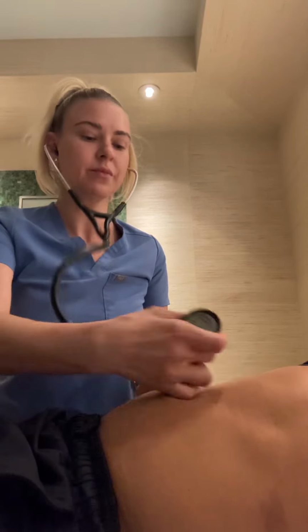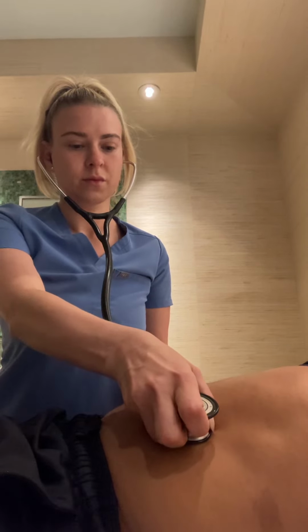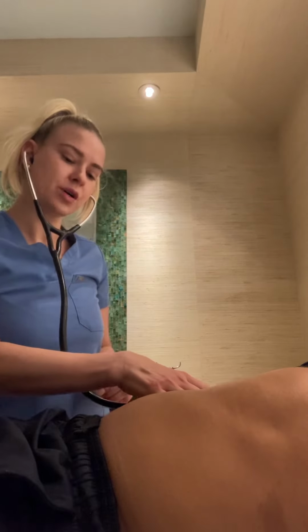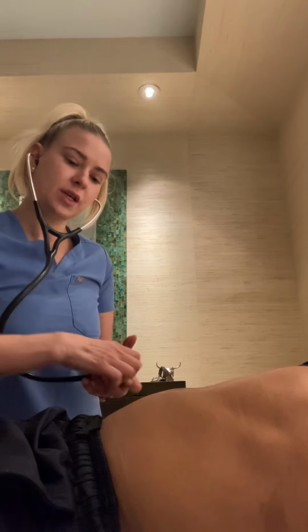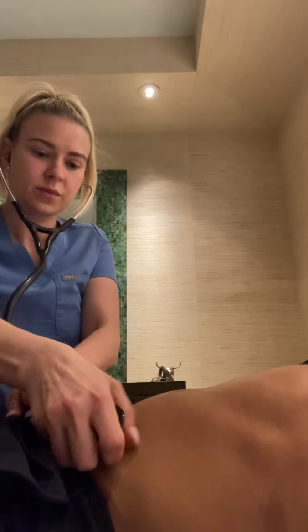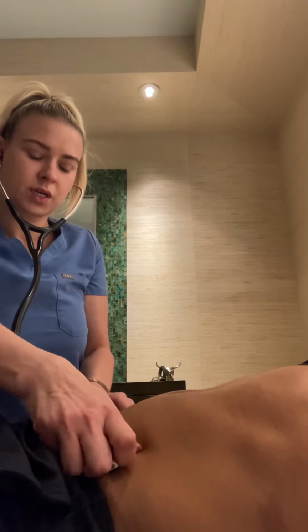I'll listen to the iliac arteries, which are inferior and lateral to the belly button. Left, right. And next I will listen to the femoral arteries. Randall, can I just move your pants lower a little bit? Thank you. To the left, femoral, right.